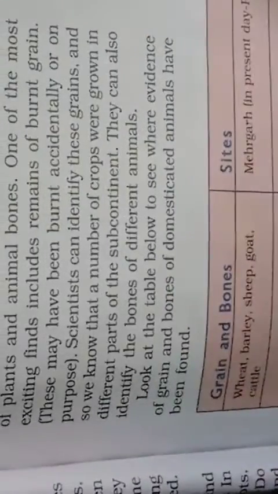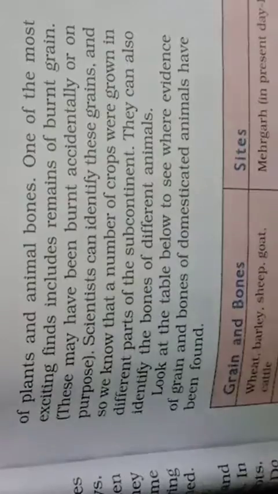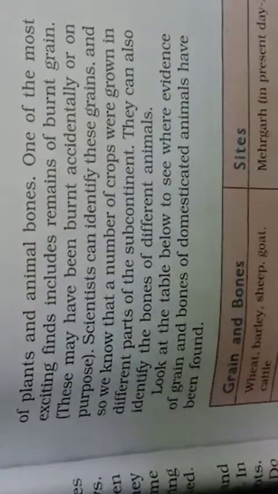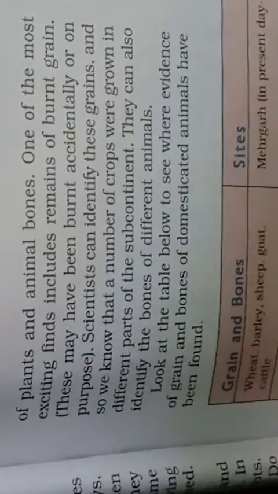To find out whether these sites were settlements of farmers and herders, scientists study evidence of plants and animal bones. So, to find out if these places are places of farmers and herders, the scientists have their own proofs.